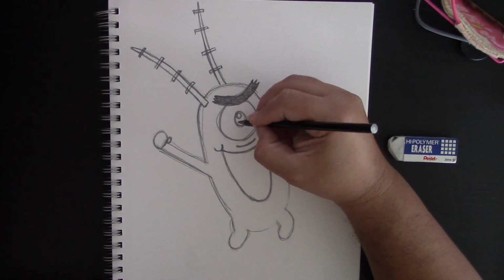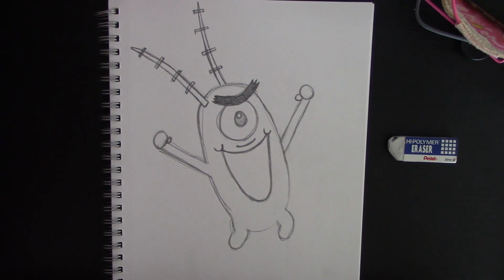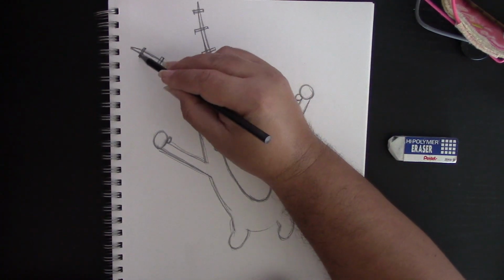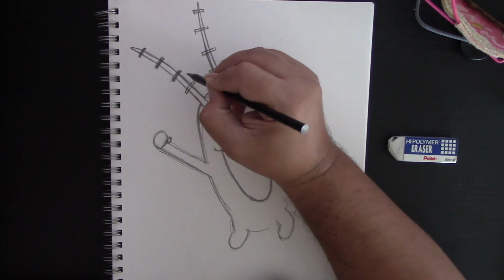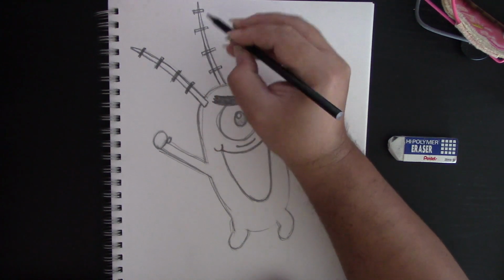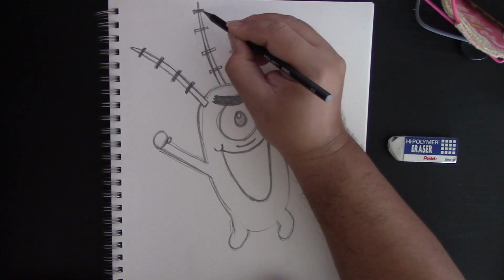His eye is a color too, so we're just gonna do a little bit of hatching. Just go lightly with the pencil so it's not as dark as the eyebrows, but it's still got some color to it. There we go. That's pretty nice. Even these rectangles that are going across his antennas, just like his eyebrows, you can color those in if you'd like, because those are supposed to be dark as well. And right now we're just doing details. I know we haven't finished the picture yet, but we'll get to it.